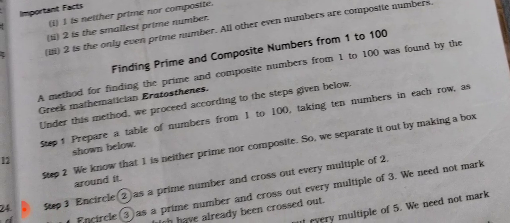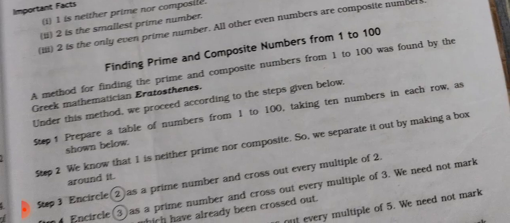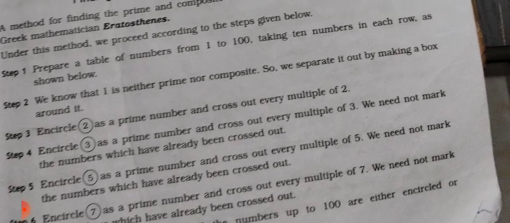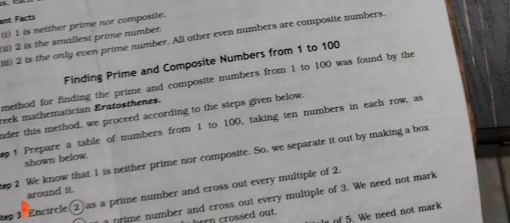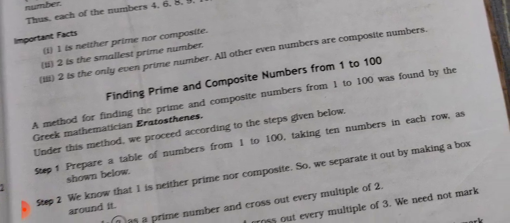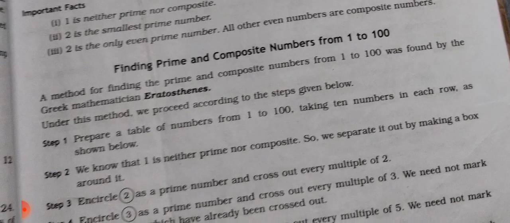Finding prime and composite numbers from 1 to 100. A method for finding the prime and composite numbers from 1 to 100 was found by the Greek mathematician Eratosthenes. Under this method, we proceed according to the steps given below. 1.